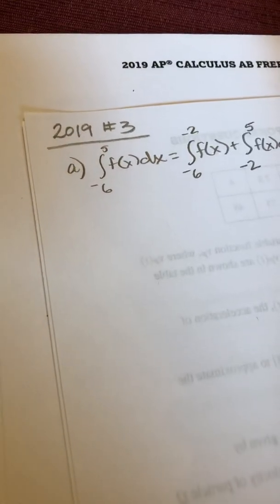So using what we know for our rules for integrals, we know that the integral from -6 to 5 of f of x dx is going to equal the integral from -6 to -2 plus the integral from -2 to 5. Okay, that's our additivity rule for integrals. Now they told us in the question that the integral from -6 to 5 is equal to 7. They're asking us to find the value from -6 to -2.